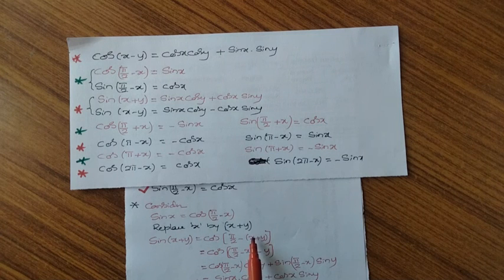Next, I am using a simple trick. I make pi by 2 and x as one group, and pi by 2 minus x, minus y as separate. So totally what happens, cos of pi by 2 minus x minus y. Here I am going to use the cos of x minus y formula.